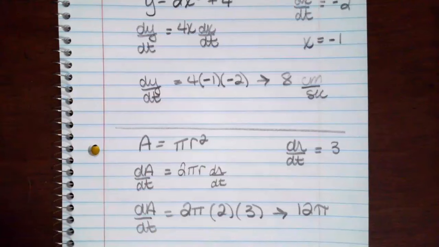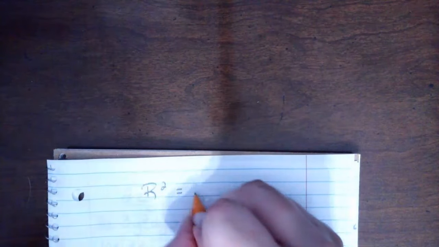Okay, let me find another one. All right. We have r squared equals 243 x to the third.